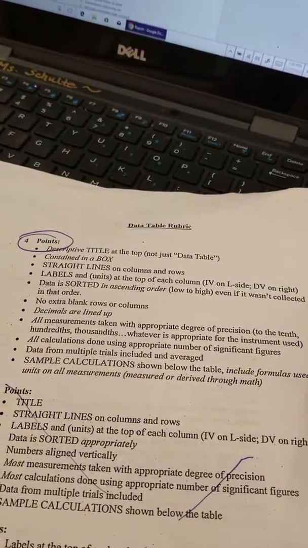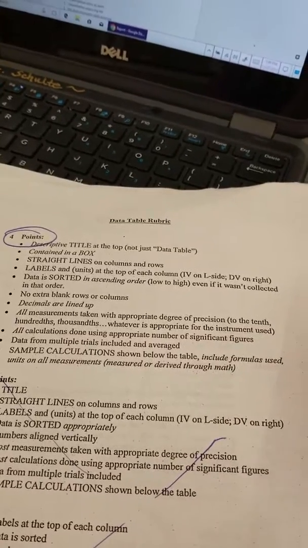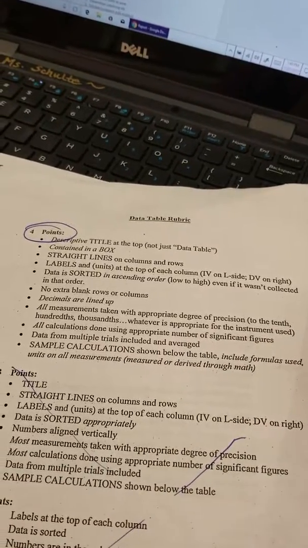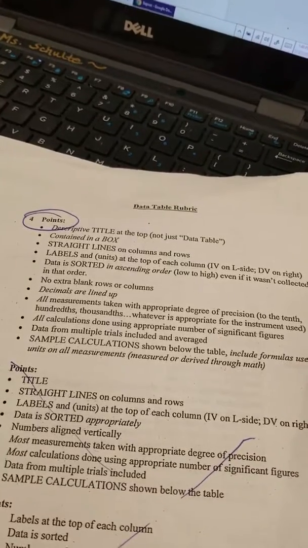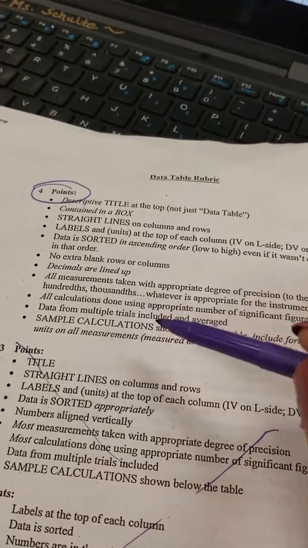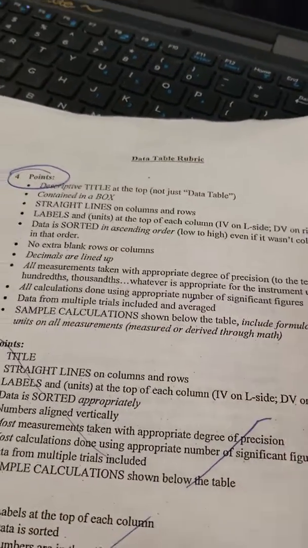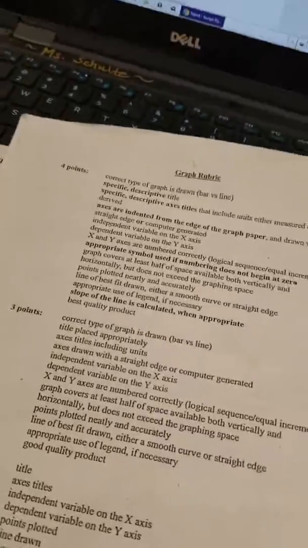So most of this stuff looks pretty typical, as far as making sure that I have a title, straight lines, labels. Some of the other stuff with these decimal things, hundredths and thousandths, I'm going to maybe ask Ms. Schulte if that applies to my situation or if that's only for really complicated projects. Same thing with the graph.